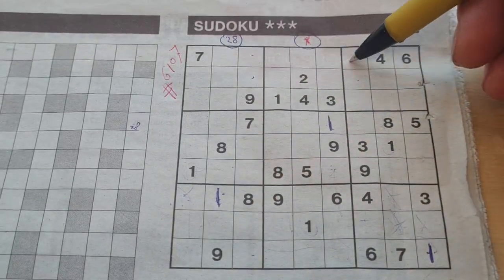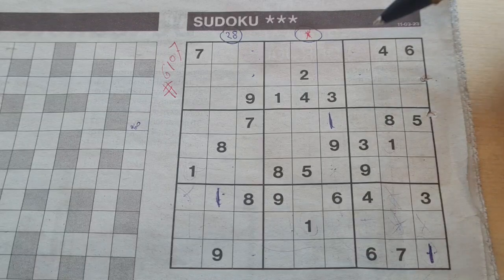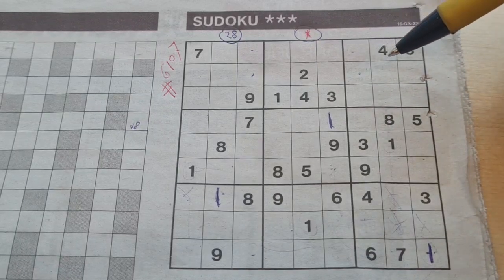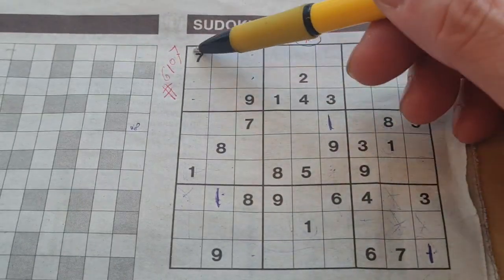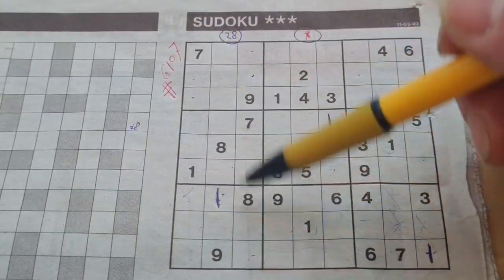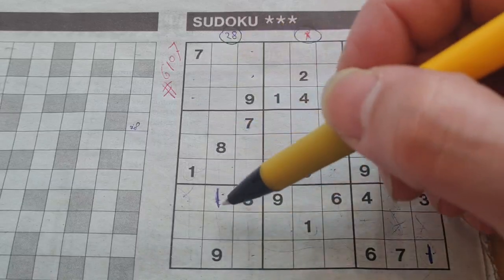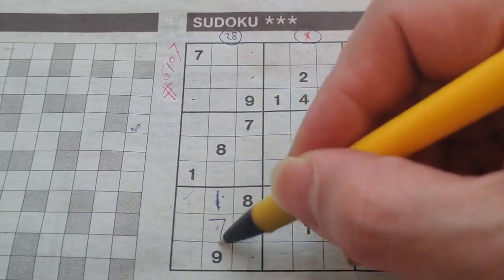Alright, and now I cannot continue with the 1. I need more information, insufficient information. Okay, how about the 7 in the first column, 7 in the third column? So the column between, the second column, the only place left for the 7 should be there.